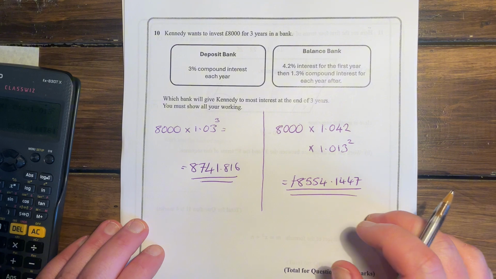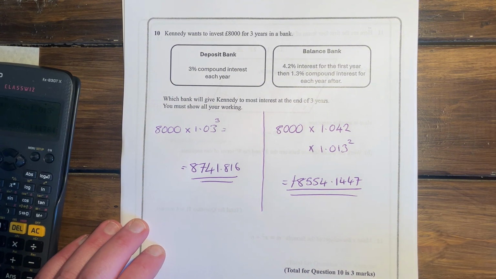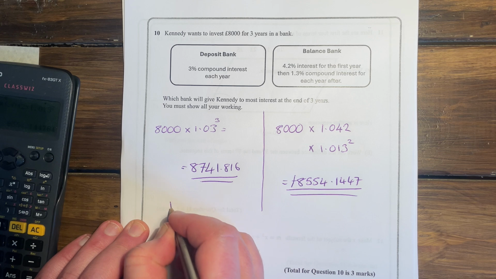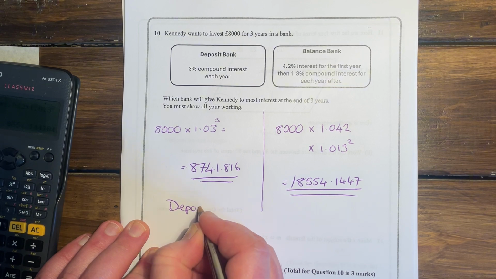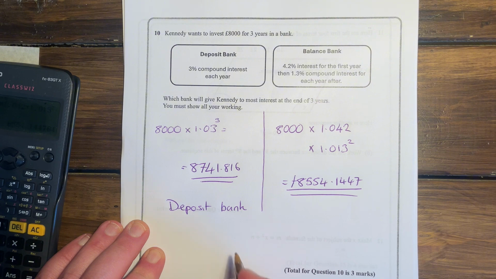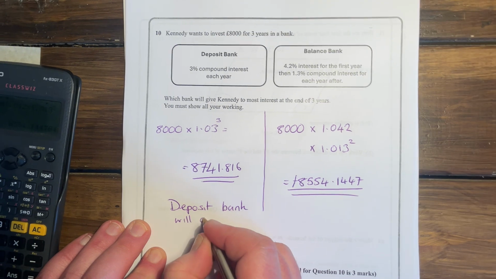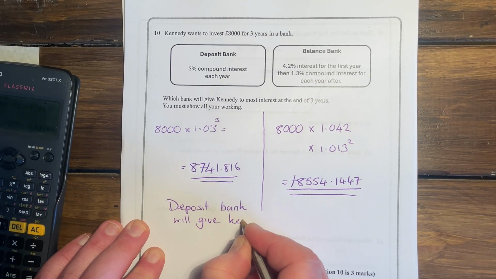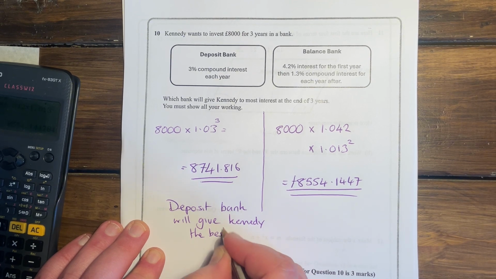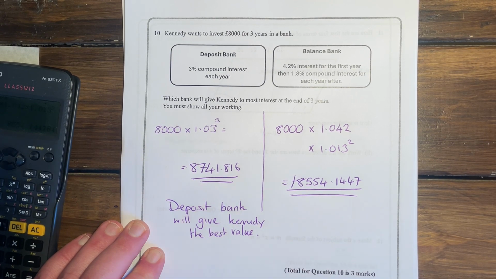So I think it's fairly obvious. If I was going to put my money in the bank, or Kennedy was going to put his money in, deposit bank will give Kennedy the best value. There we go.